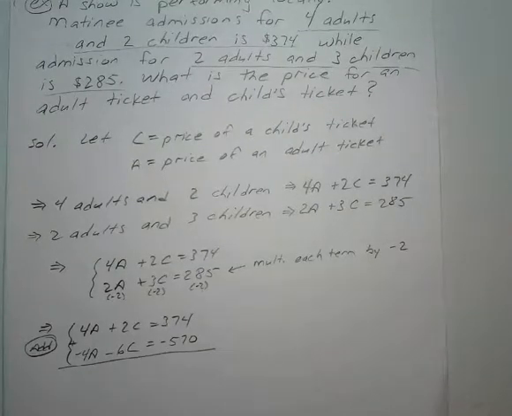Okay, and if you're a little unsure of the steps, you can go back to either solving by elimination or substitution, depending on the problem, and it'll go through all of the steps again.